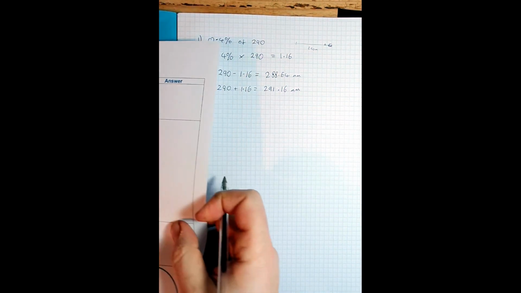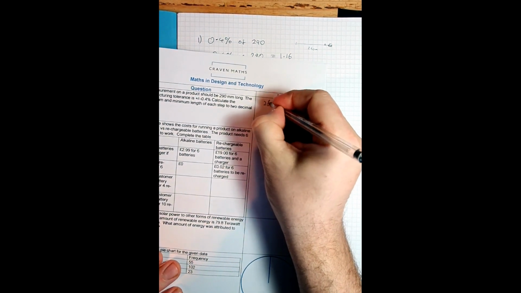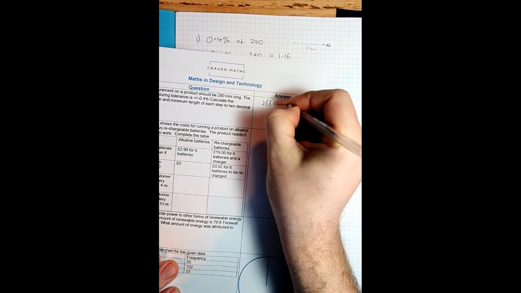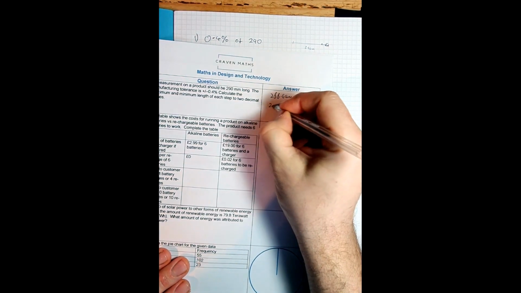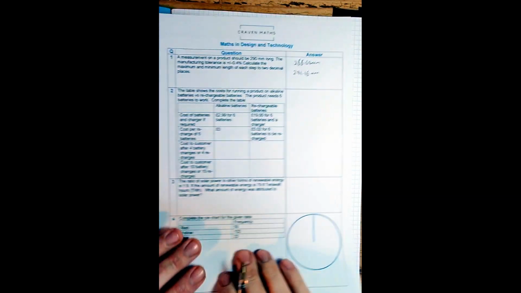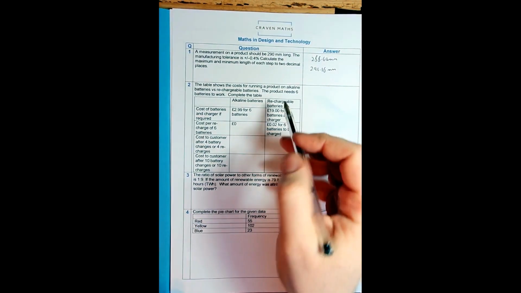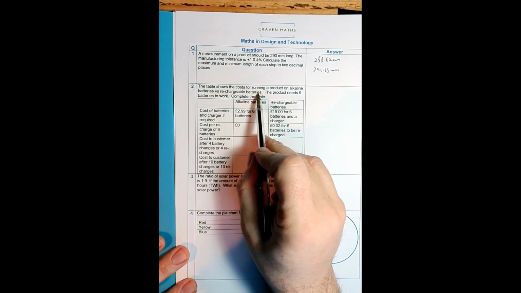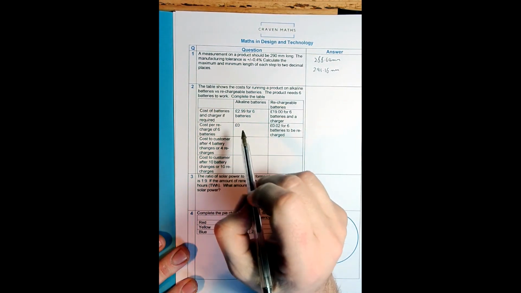Okay, so I'll put 288.64 and 291.16. Question 2, let's have a read of this. The table shows the cost for running a product on alkaline batteries versus rechargeable batteries. Okay, the product needs 6 batteries to work.